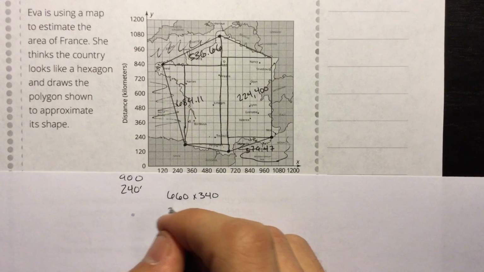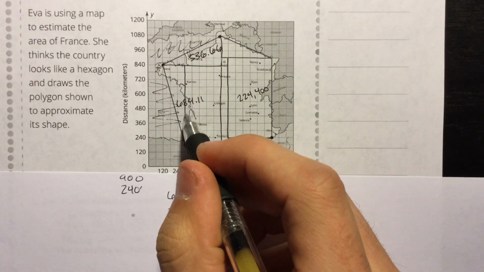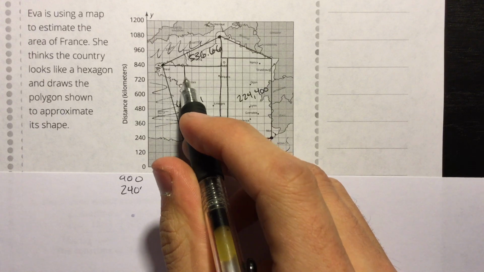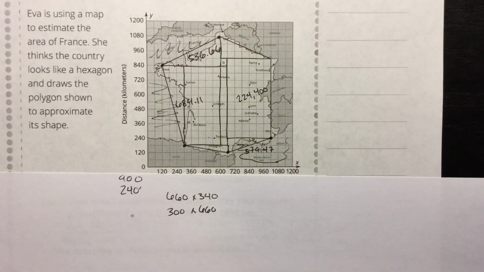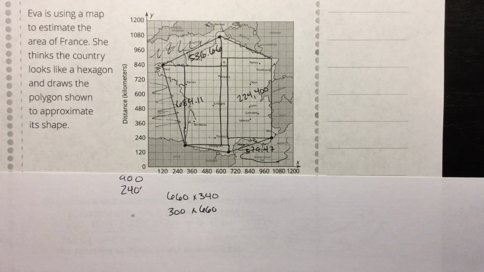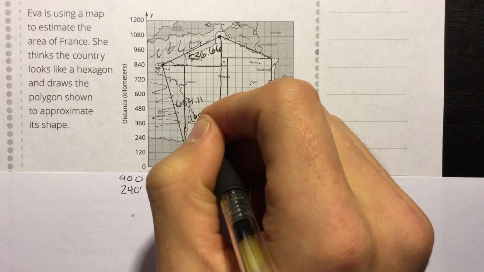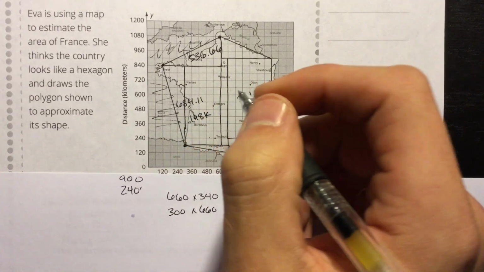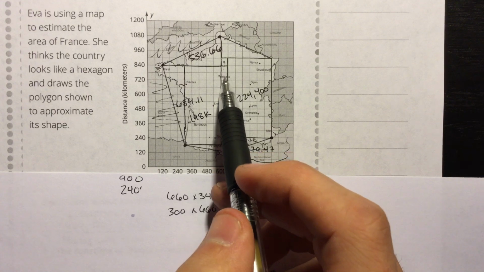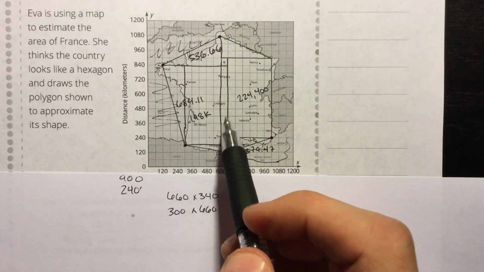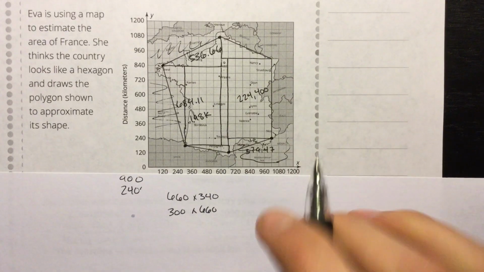And now this next rectangle is going to be 1, 2, 3, 4, 5 squares. So this is going to be a 300. Remember, each of these squares is 60 by 1, 2, 3, 4, 5, 6, 7, 8, 9, 10, 11. So 660 times 300. So here I get 198,000. I'm going to put K. And then this long skinny one is going to be 1, 2, 3, 4, 5, 6, 7, 8, 9, 10, 11, 12. So that's going to be 660. So it's going to be 720.